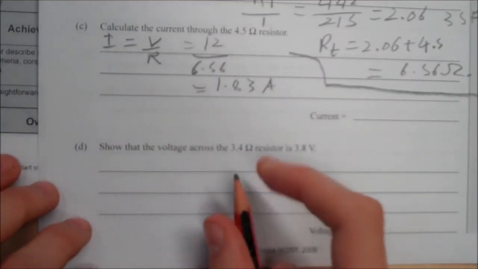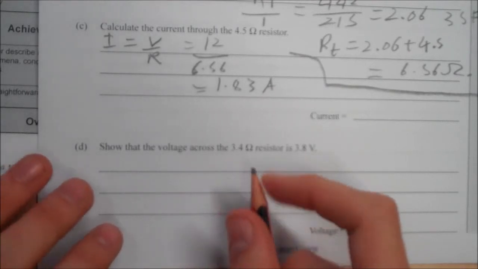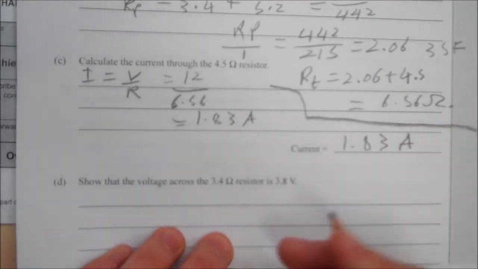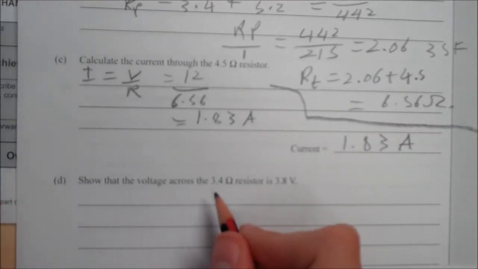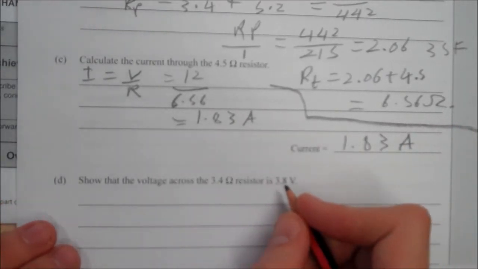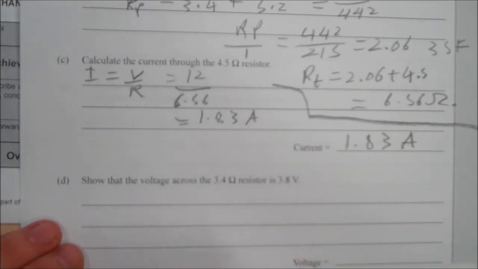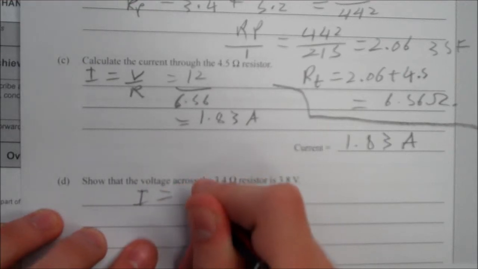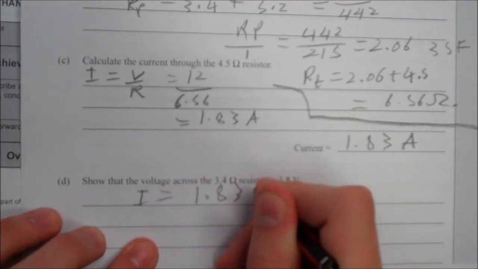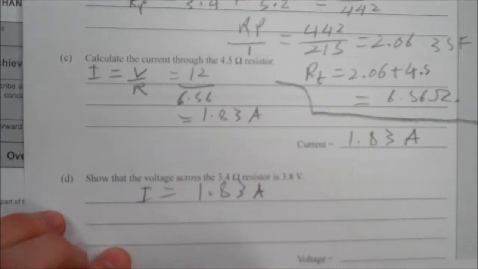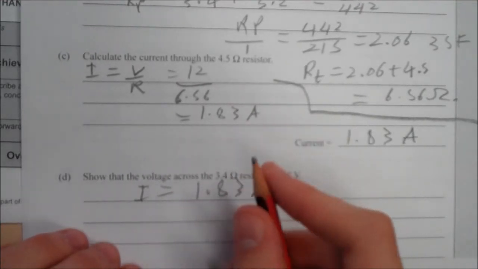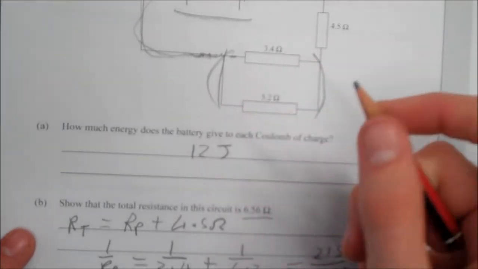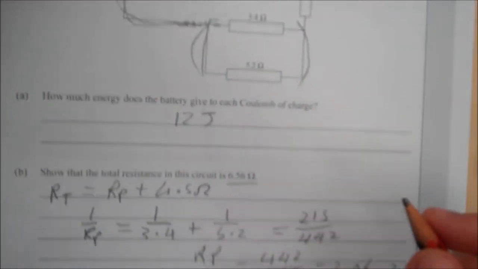Show that the voltage across the 3.4 resistor is 3.8 volts. Okay, so now we know that I is equal to 1.83 amperes, and we need to show that the voltage across this resistor is going to be 3.8 volts.